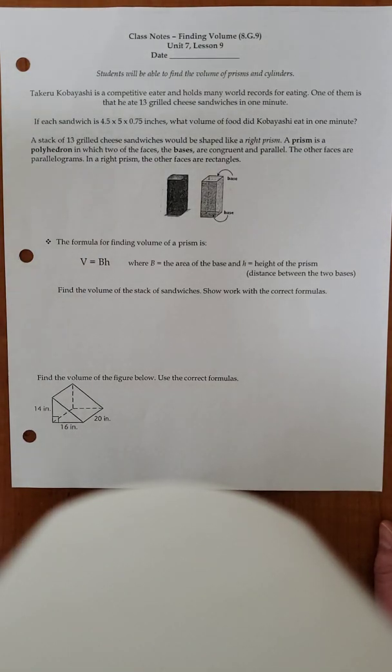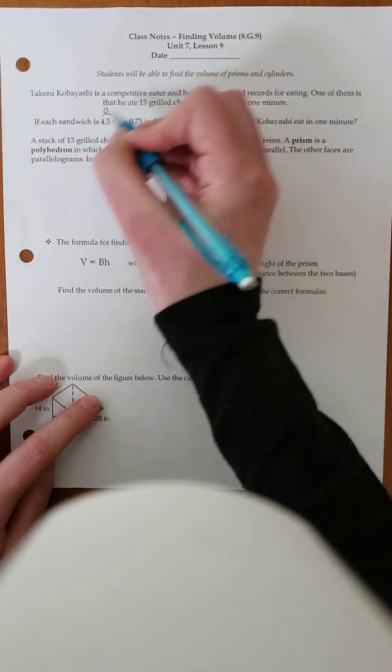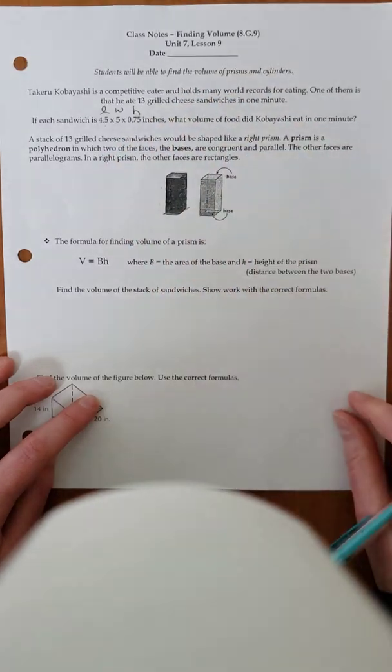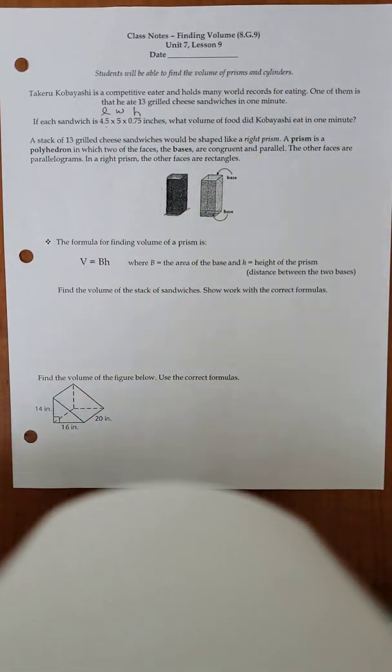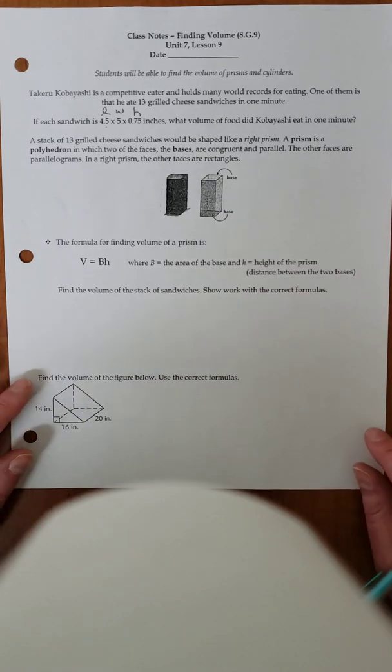Now, when dimensions are given like this, typically the first one given is the length, the second is the width, and the third is the height. So just for future reference. A stack of 13 grilled cheese sandwiches would be shaped like a right prism. A prism is a polyhedron in which two of the faces, the bases, are congruent and parallel. The other faces are parallelograms, and in this case, they are going to be rectangular because it's a right prism.